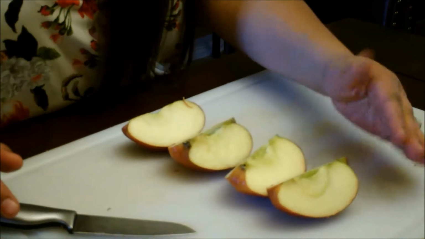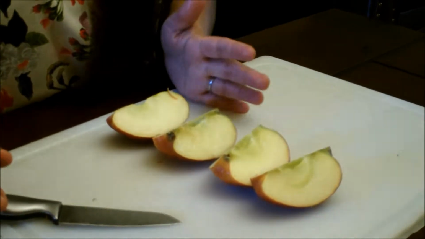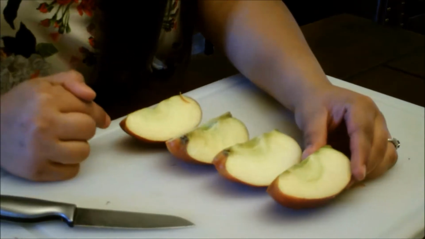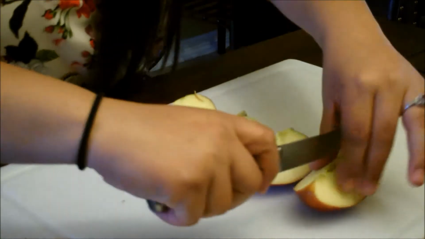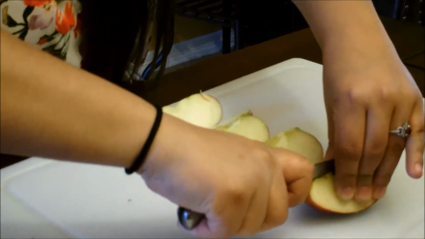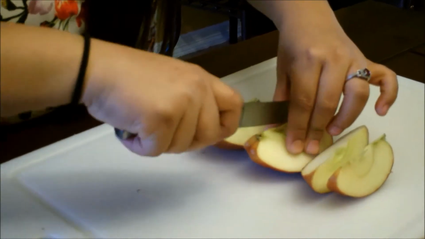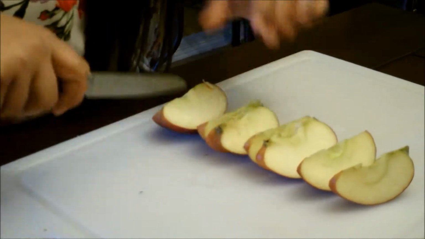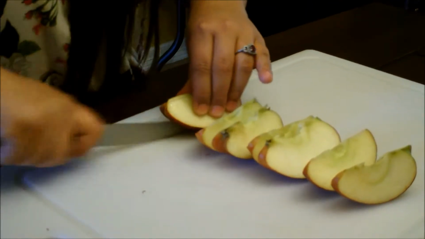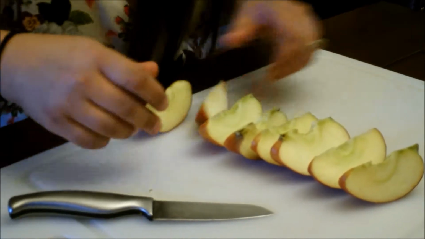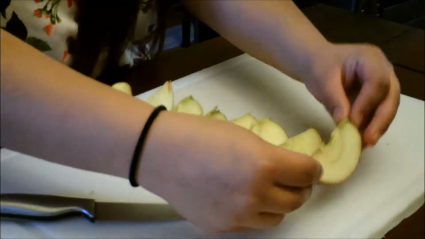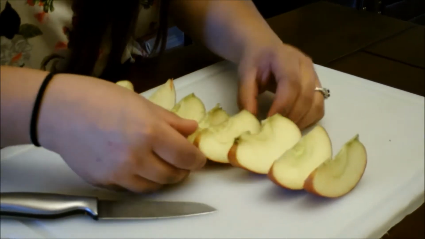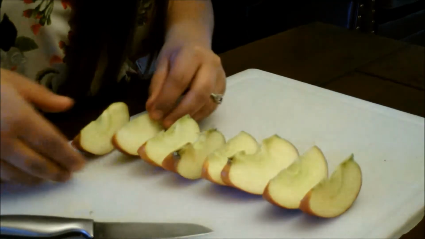Okay, so here we see that our apple has been cut into 4 equal parts. Now we are going to cut each of the 1/4 into 1/8. So I cut the 1/4 in half. And here we can see that I have 1/8, 1/8, 1/8, 1/8, and so on and so forth.